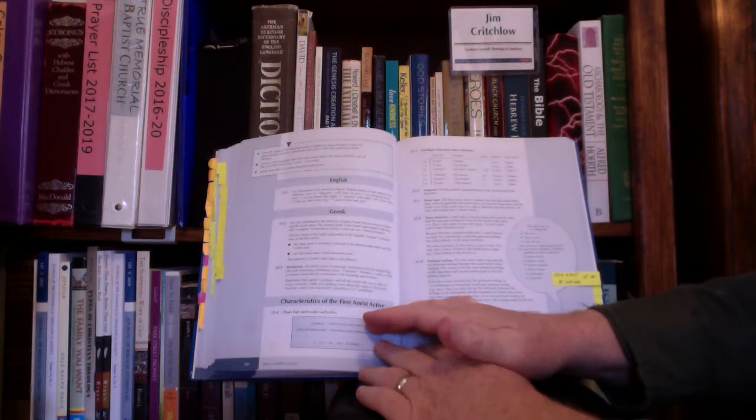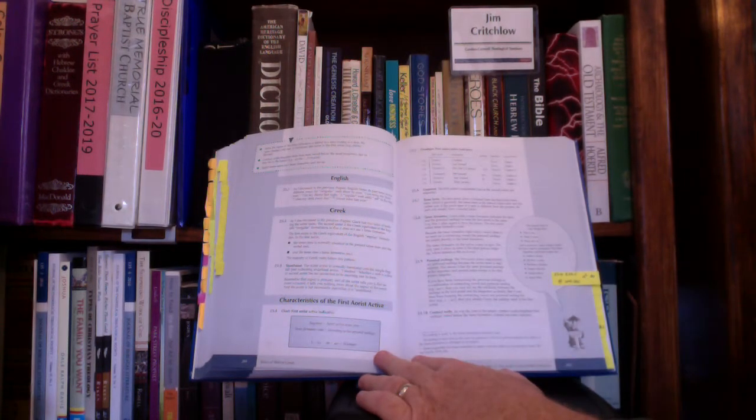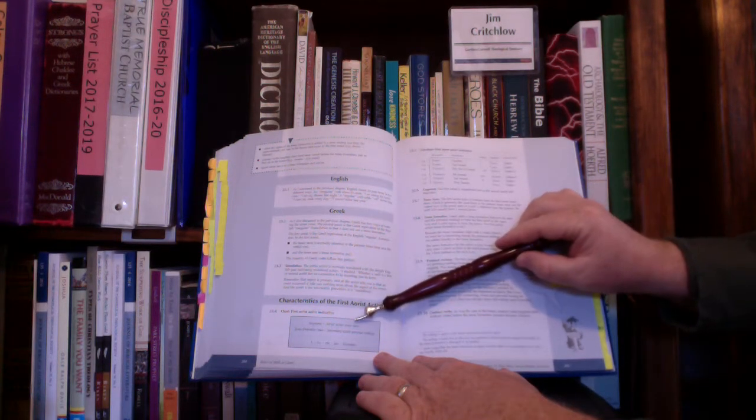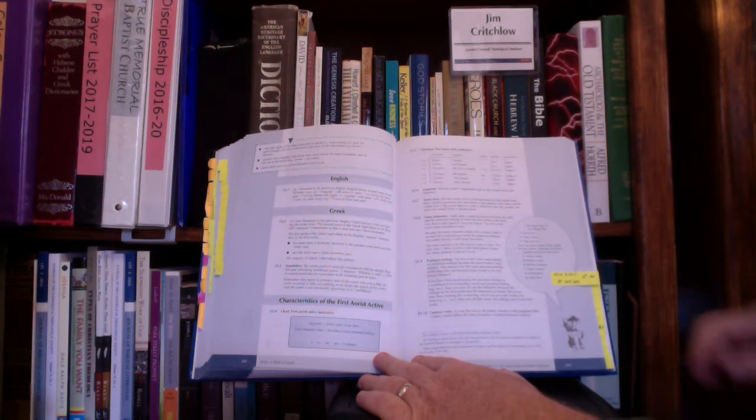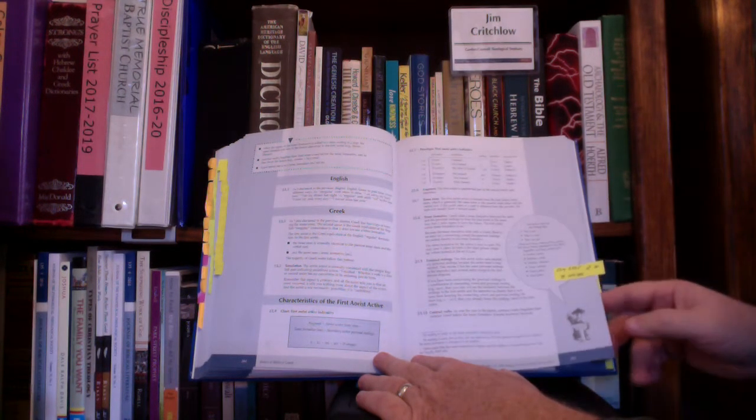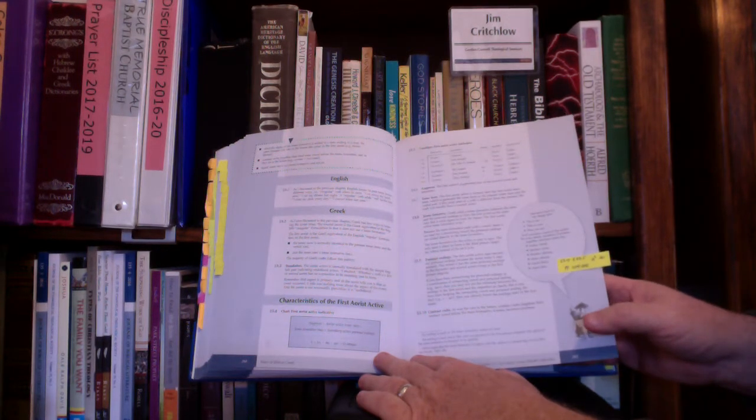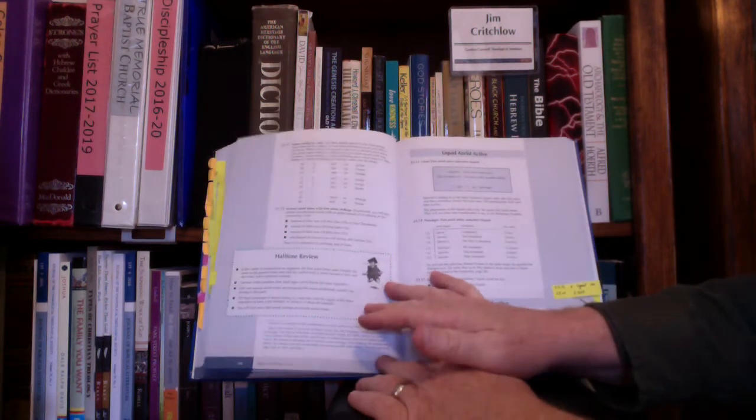Now let's turn over to the first aorist chapter, 23. We're on page 204 and 205. The first aorist active chart is in 23.4, and 23.5 is the paradigm. The first aorist is very regular. It's the strong verb. It should not cause you as many problems as the second aorist.